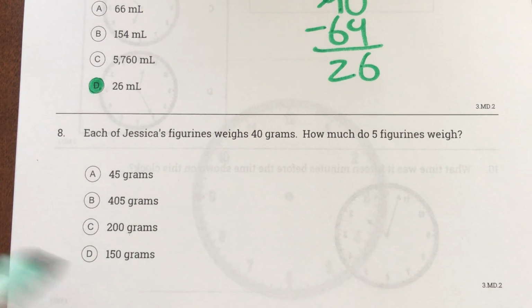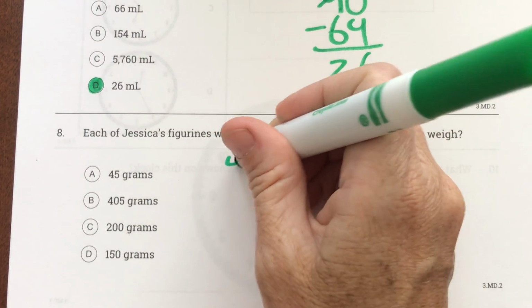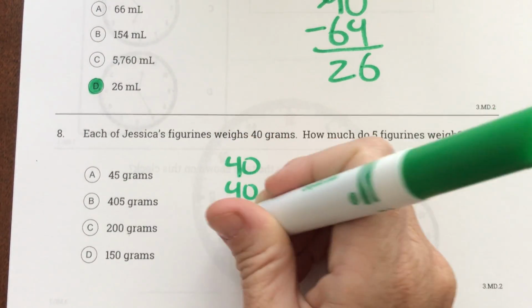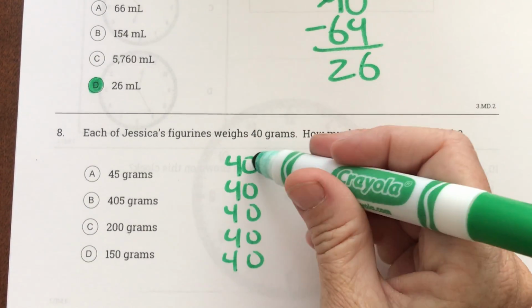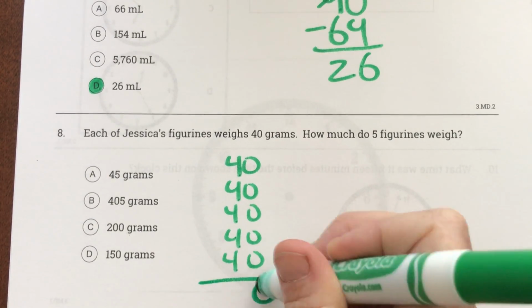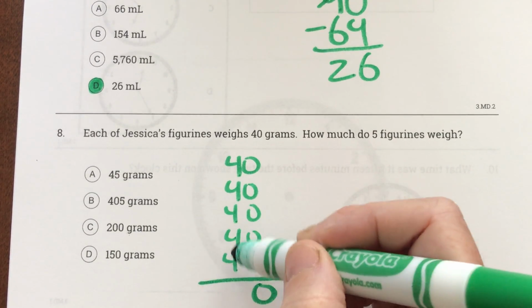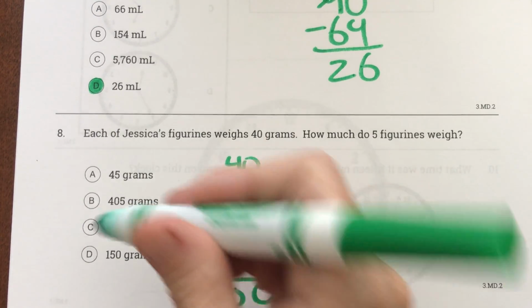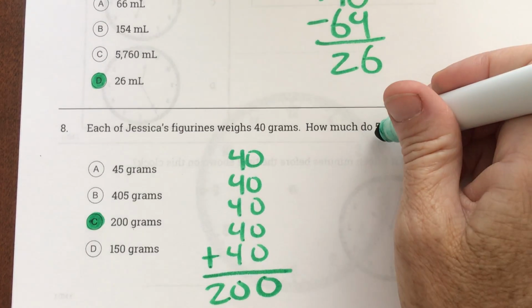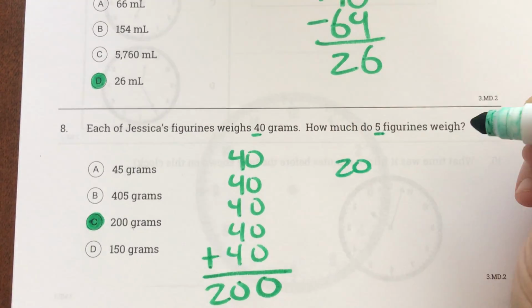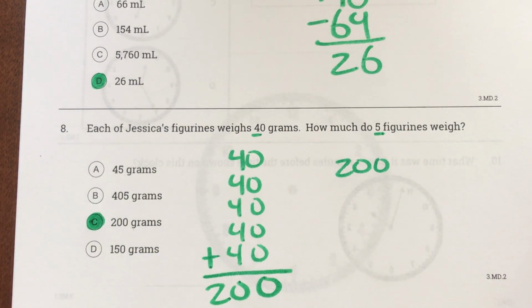Okay, number 8. Each of Jessica's figurines weighs 40 grams. How much do 5 figurines weigh? Well, that I could do a few ways. I could say she has 5 of them, so I could add. So if I had 5 of them and they each weighed 40, and I added those, I'd get 4 plus 4 plus 4 plus 4 plus 4 is 20. So I'm getting 200. Another strategy, which you'll learn more in 5th grade, is I know that 5 times 4 is 20, and then the extra 0 makes it 200.